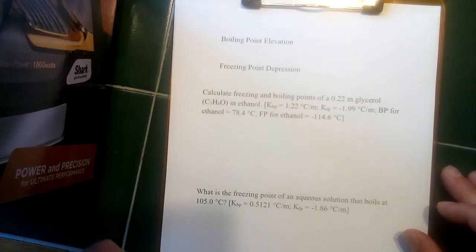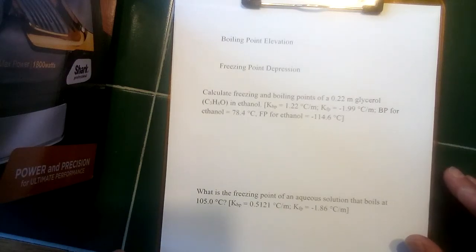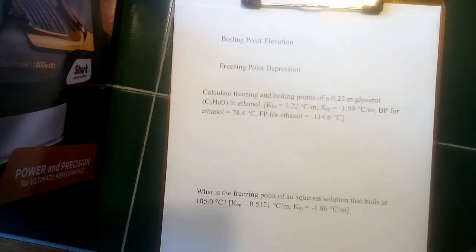Now, freezing point depression is why salt is put on the road when there are expected icy conditions, because adding the solute salt will cause the freezing point of the water to be depressed, to go down, and that means it's less likely for the water to freeze on the road. So under certain conditions, you can just put a little salt or a little salt water on the road, and that'll help cause the road to stay clear of ice.